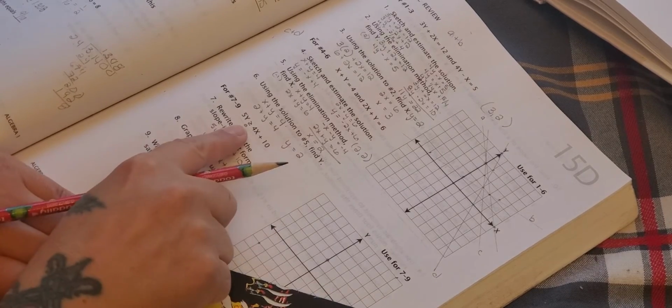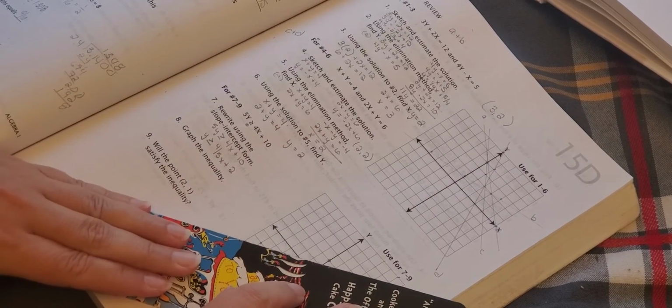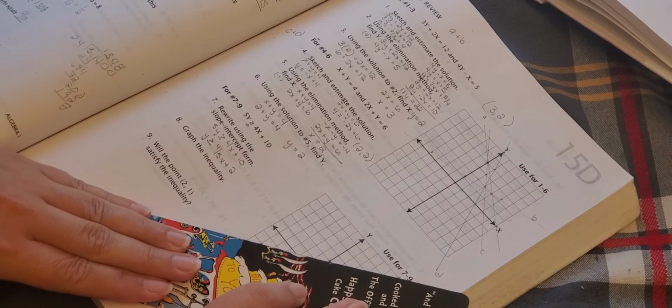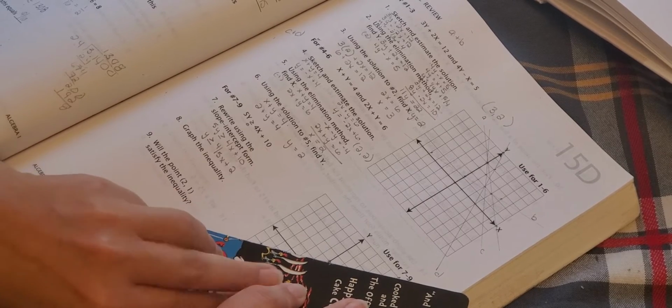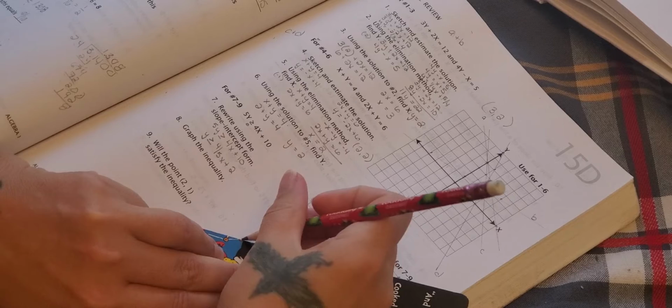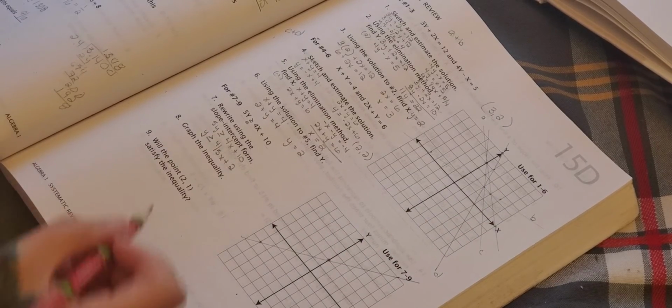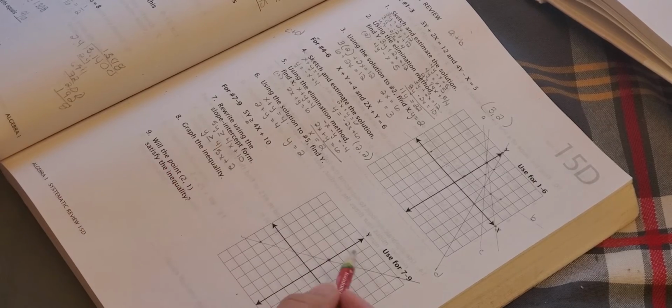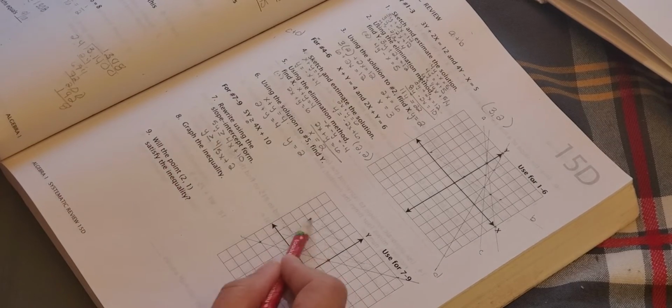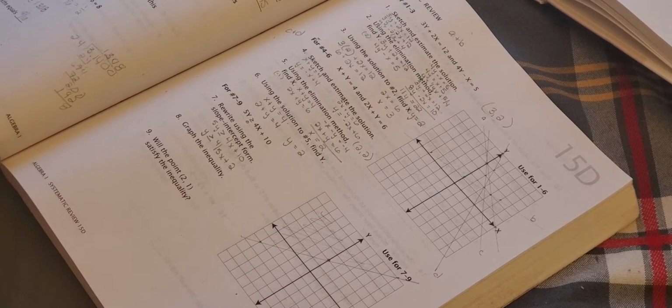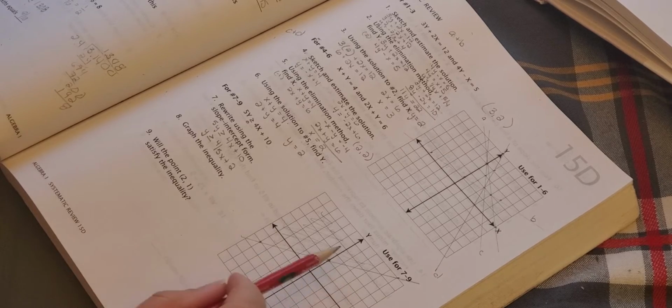And we have an equal to here, so will our line be dotted or will our line be solid? It will be solid because of the equal to. Run that straight across. Greater than means we shade this part. And that is our graphed inequality.